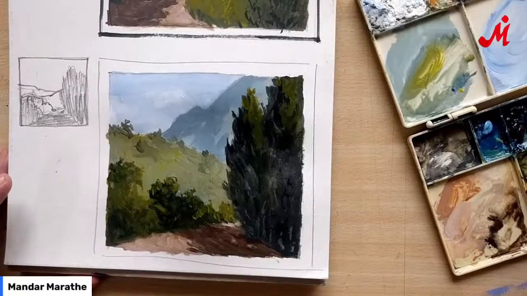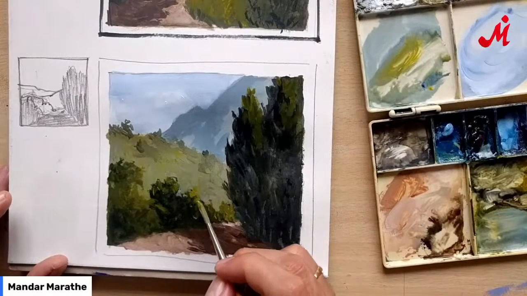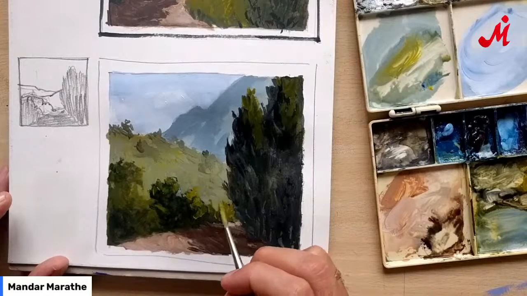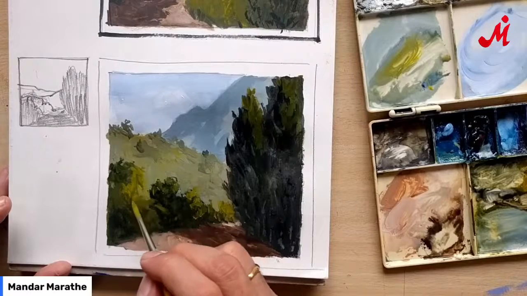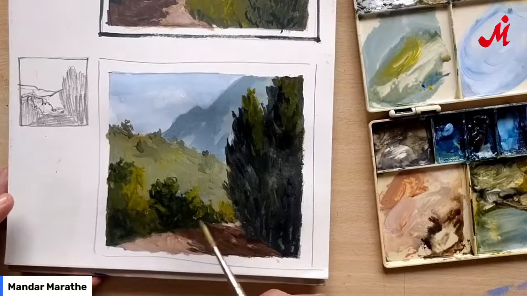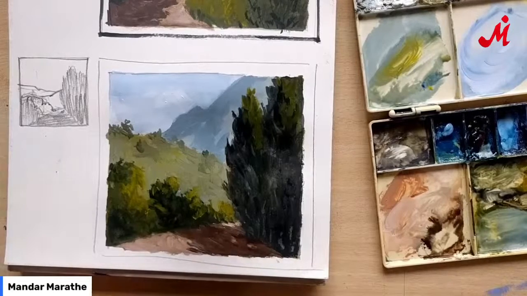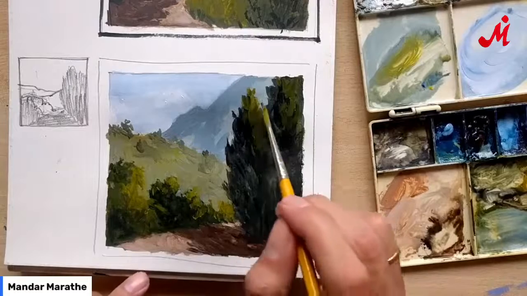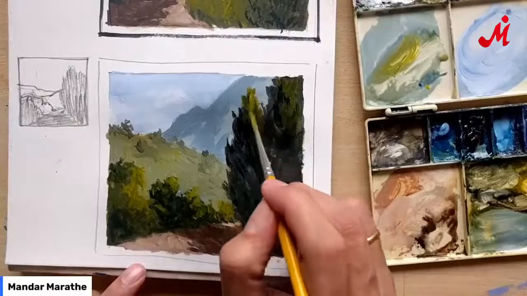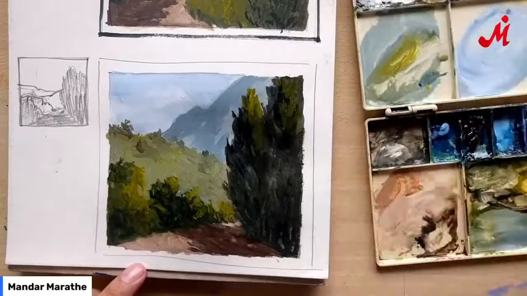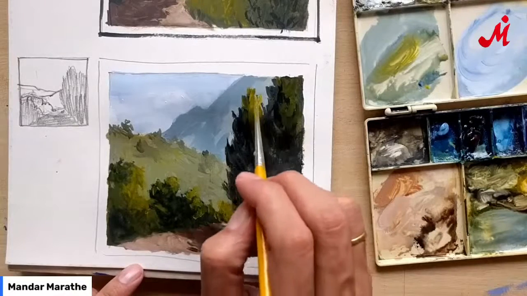I think the trees can be slightly lighter, even more light here, and even on the top of the tree here. Add a bit of white so that it can become opaque. Yeah.